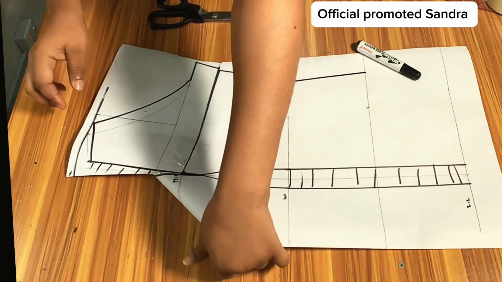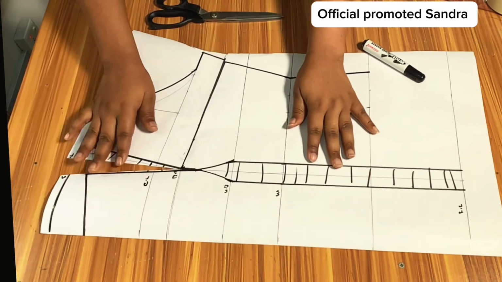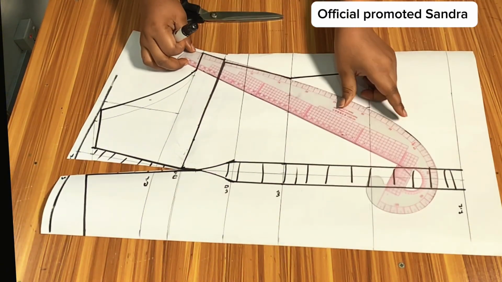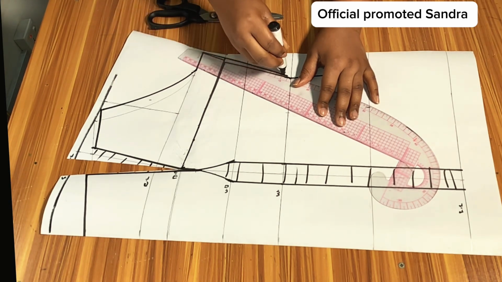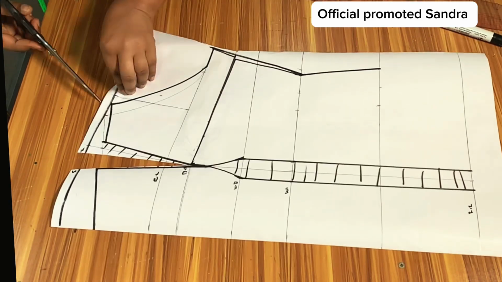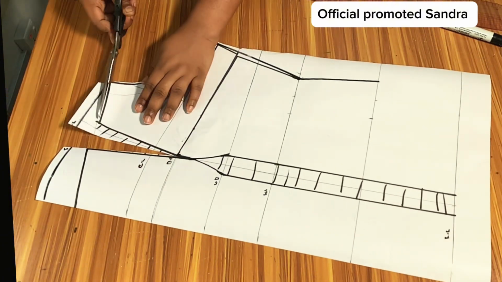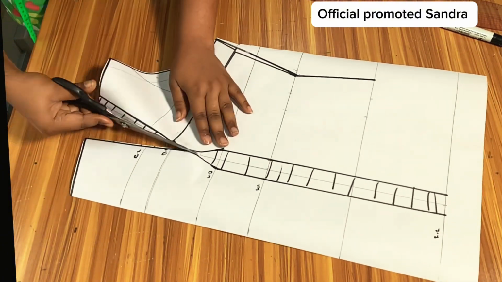So once I'm done, you're going to see that the lines are no longer equal around the side. I'm going to be reconnecting it like this again. By the time you are done, you're going to see that the lines are no longer equal. So go ahead and reconnect it again. Once I'm done, I'll go ahead and cut it out like this.